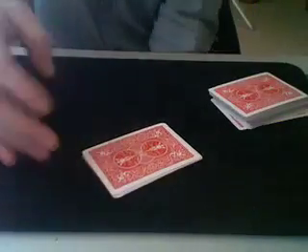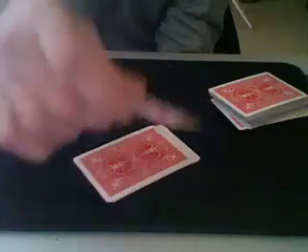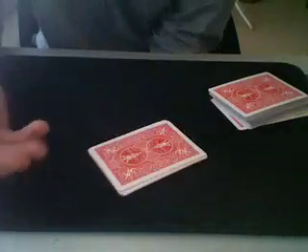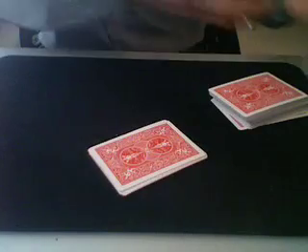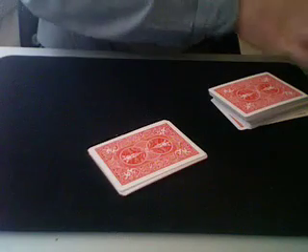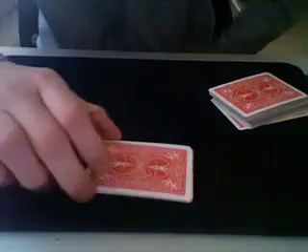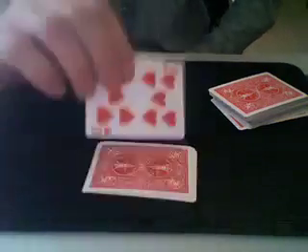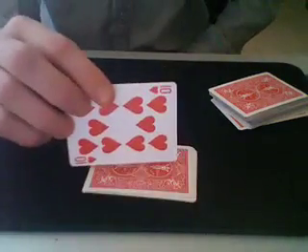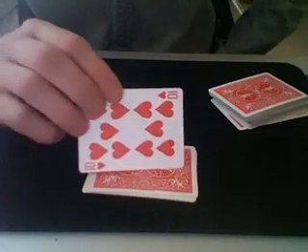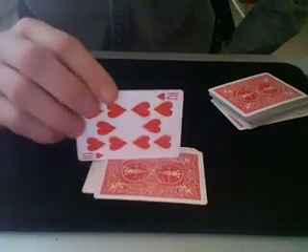This is the 10 of hearts. You can ask them to have a look at it. Don't show anybody else. And then you could go into a whole sort of look into my eye, let me touch your hand, check for palm reading and that sort of thing. But you could tell them that their freely selected card from a shuffled deck was the 10 of hearts. And that is a way of using the glide as what's known as a force in card magic.